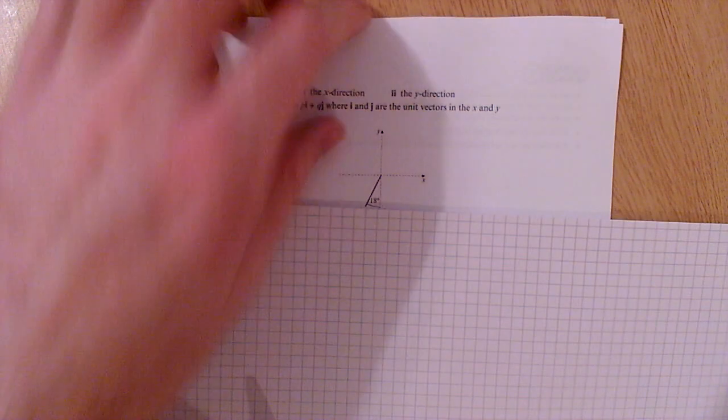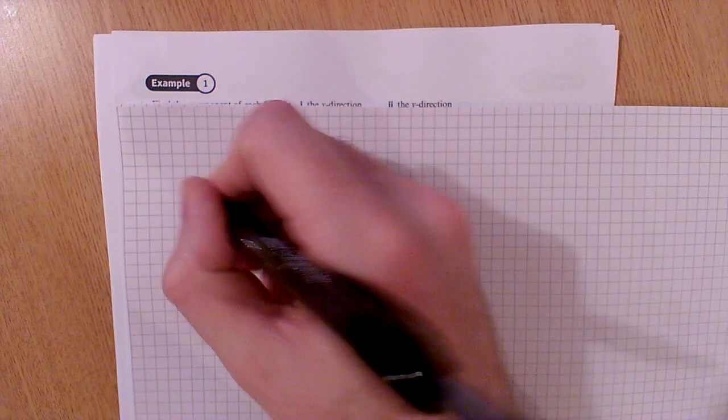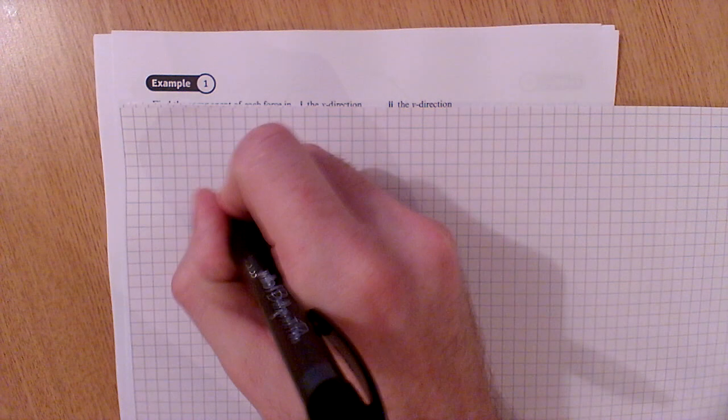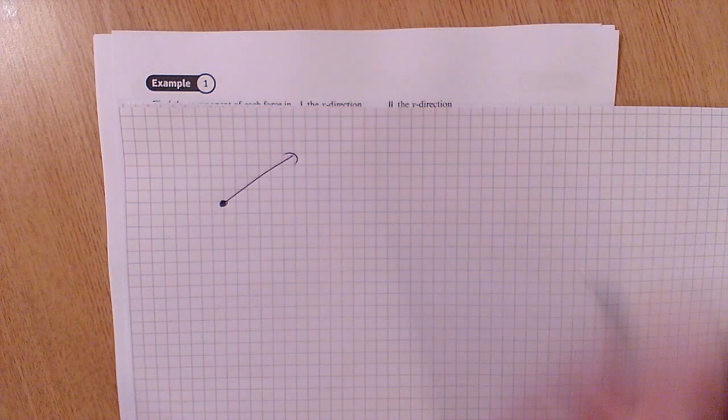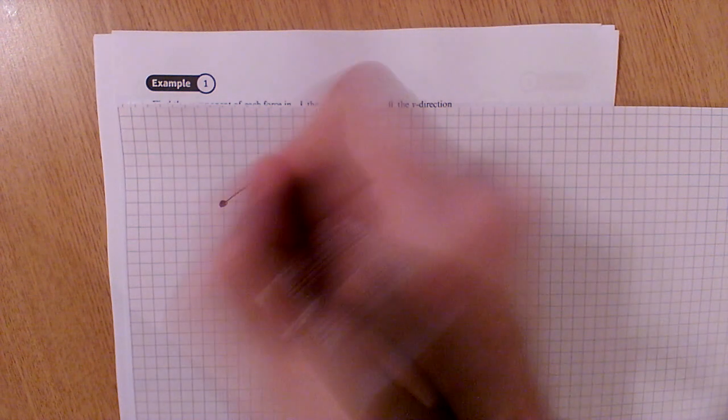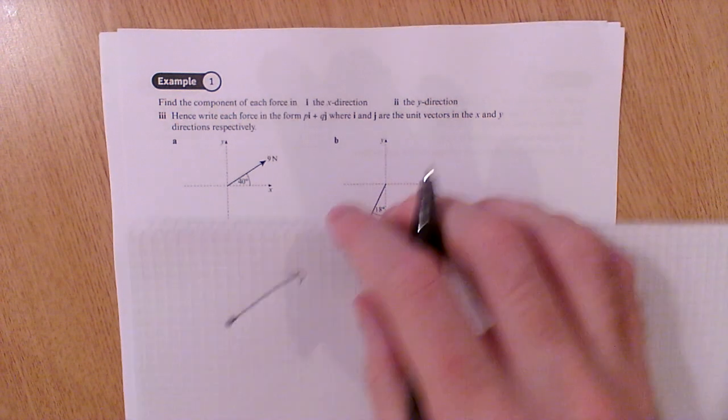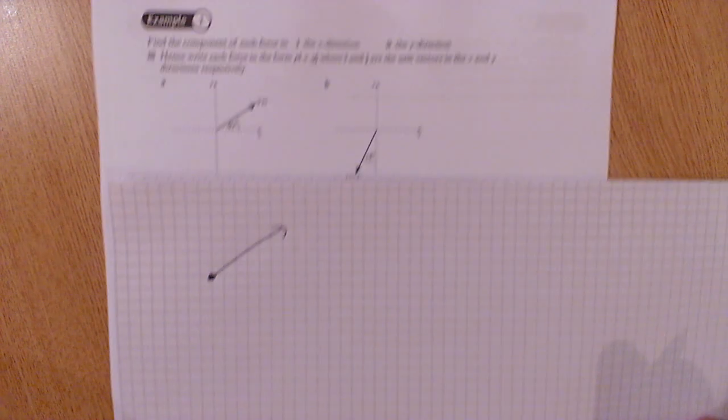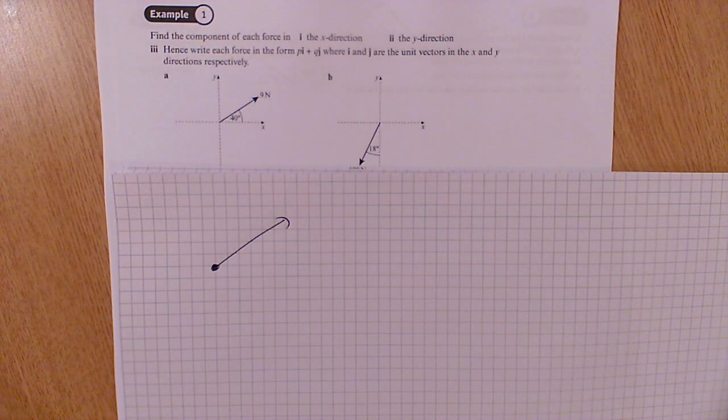and basically resolving forces is all about taking a two-dimensional force where they give you a magnitude and a direction, and cutting it down into that vector format. So if we have a look at the first question, example 1, you've got two forces in it. It says find the component of each force in the x direction and the y direction.